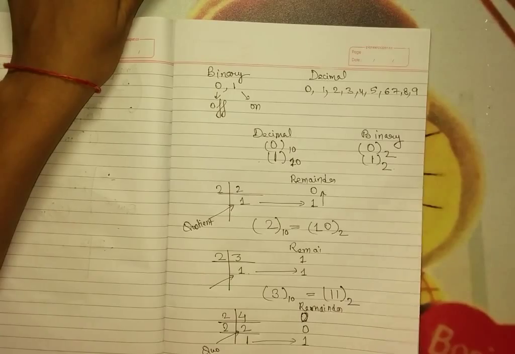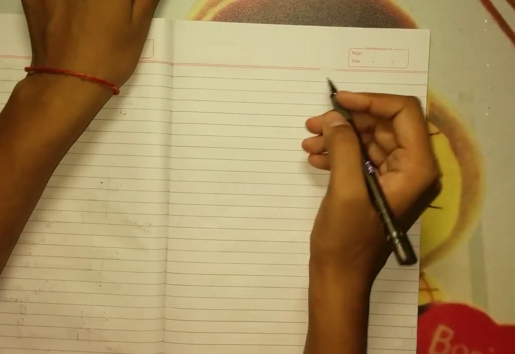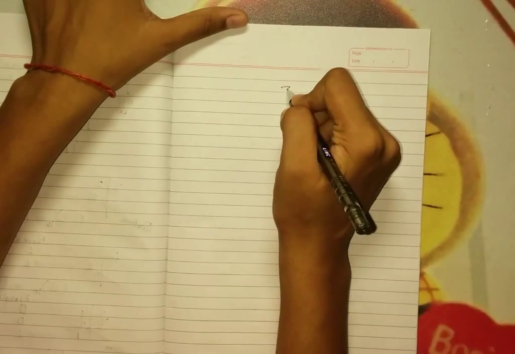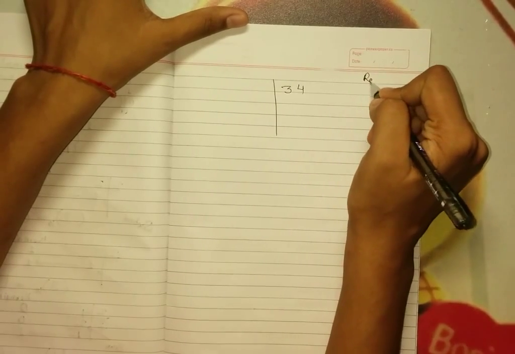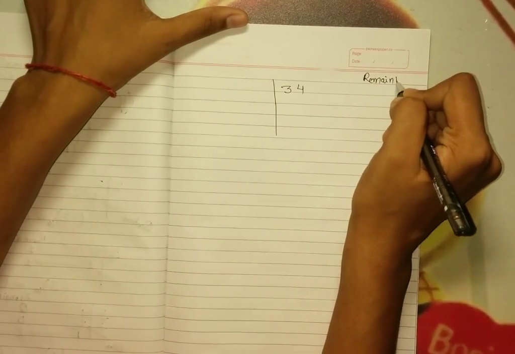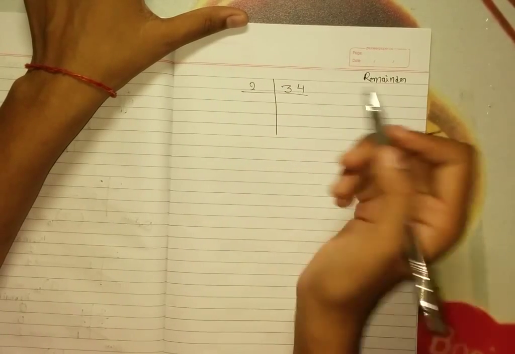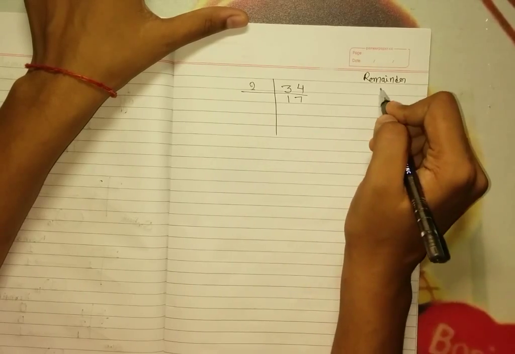Now we can continue the same thing for any other number. Let's continue it for some big number, 34. So 34 here, remainder column here, 2 here. This is an even number, so the quotient is 17 and the remainder is 0.